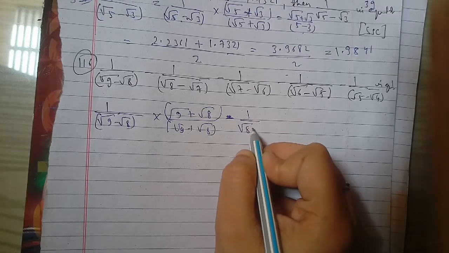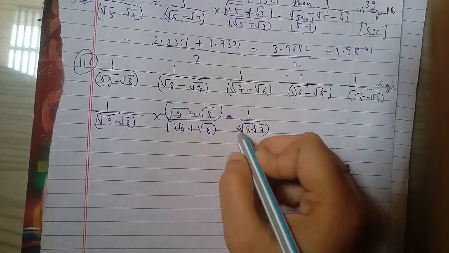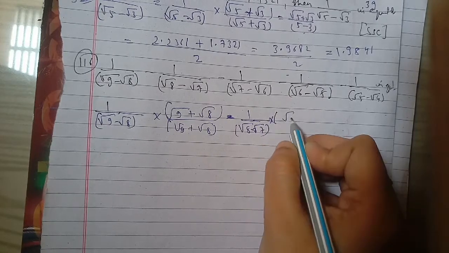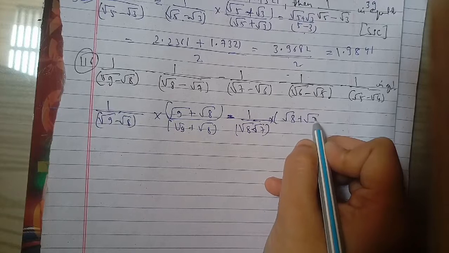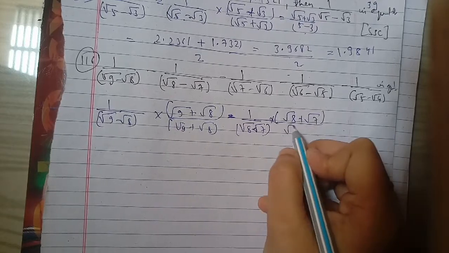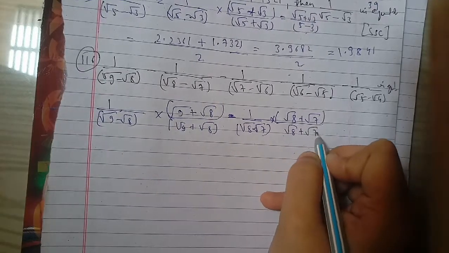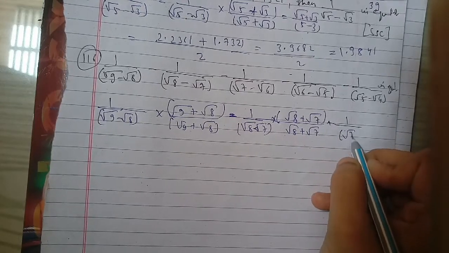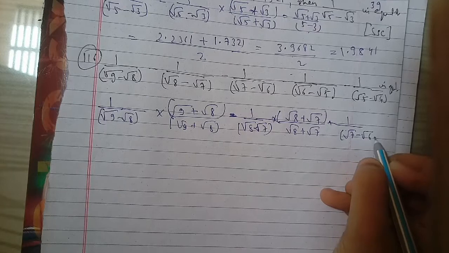We'll multiply with the conjugate for that as well, root 8 plus root 7 upon root 8 plus root 7, then again plus 1 upon root 7 minus root 6 multiplied by root 7 plus root 6.